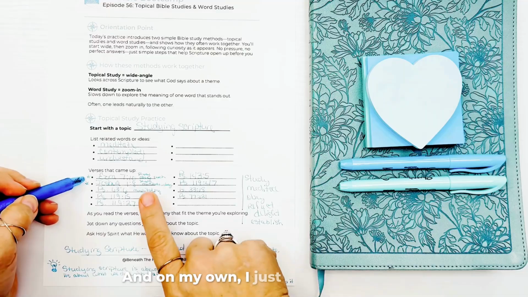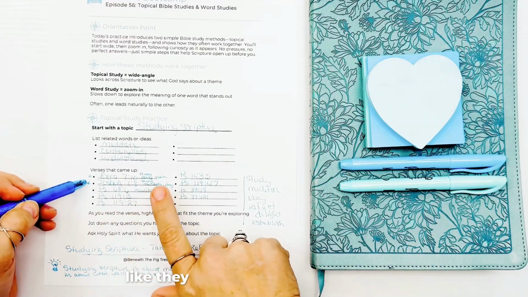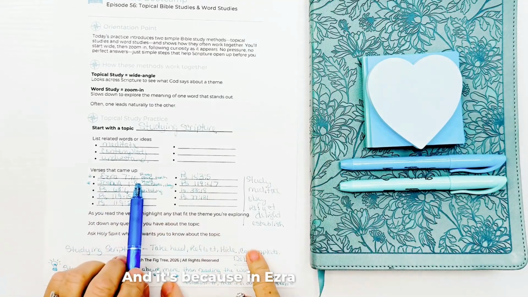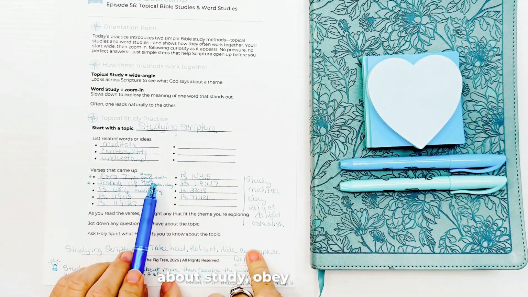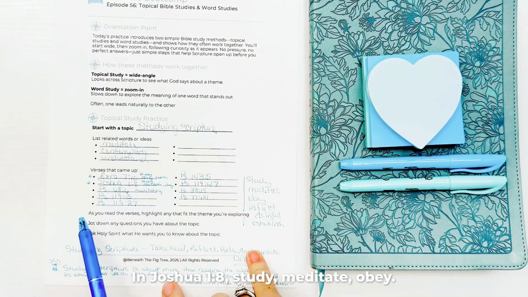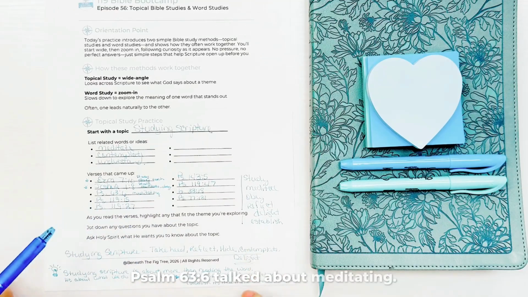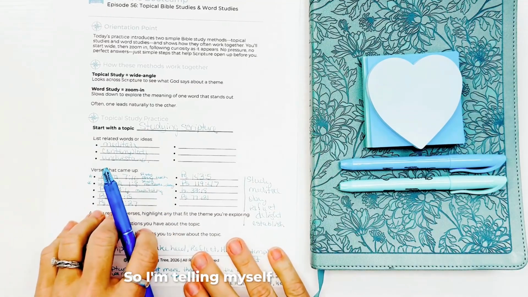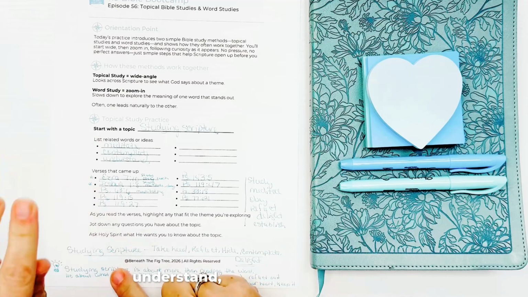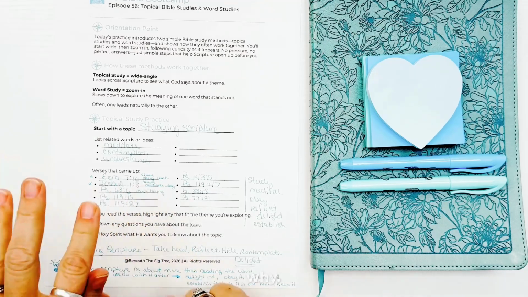And on my own, I just added why I felt like they were particularly relevant to this topic. And it's because in Ezra 7:10, he talked about study, obey, and teach. In Joshua 1:8, study, meditate, obey. Psalm 63:6 talked about meditating. So I'm telling myself that I think these are relevant to what I'm trying to understand. And here's a little bit of why.